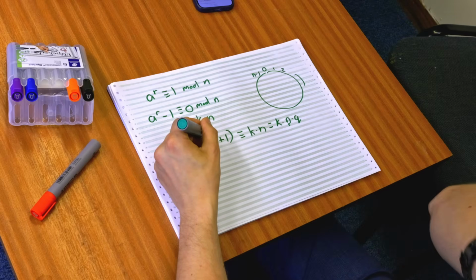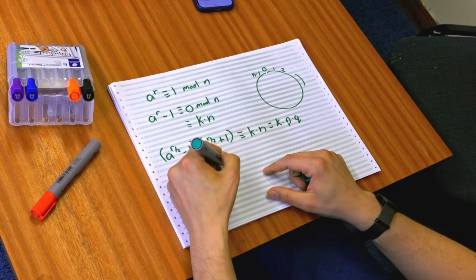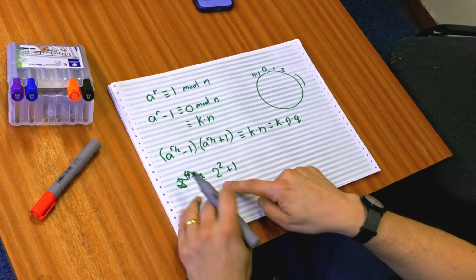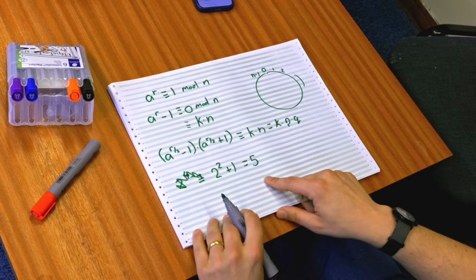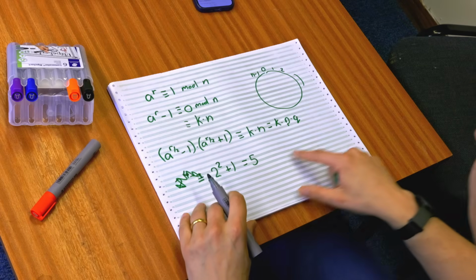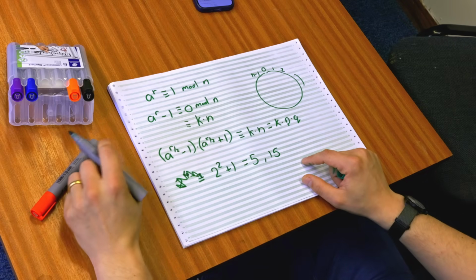And so we can try that with our values that we had before. We know that a is 2. What was r? r was 4. A was 2, so this is 2 to the 4 over 2, which is 2 squared, plus 1, which is 2 times 2 is 4, plus 1 is 5. What is the greatest common divisor of 5 and our n, which was 15? So 5 just pops straight out. What are the factors of 15? It's 3 and 5. So we've got one of p and q, the other one is very easily obtained.